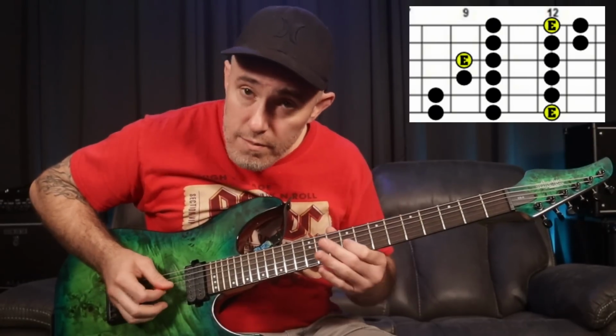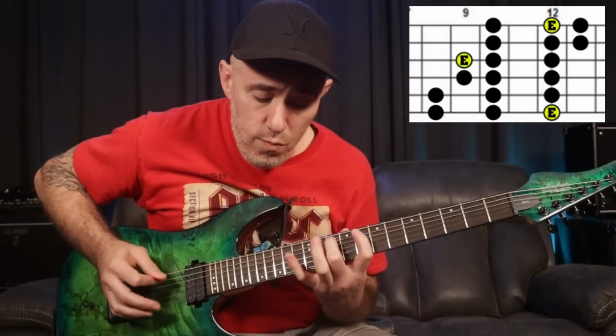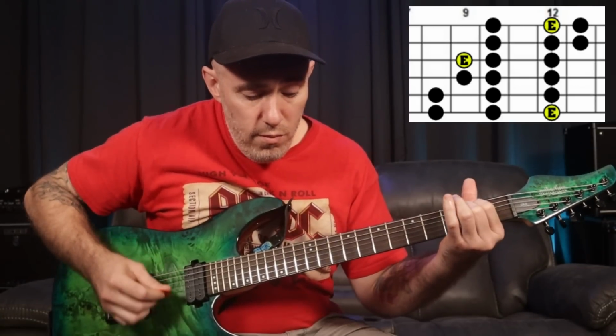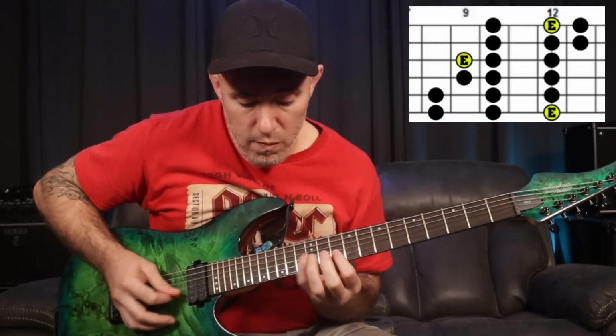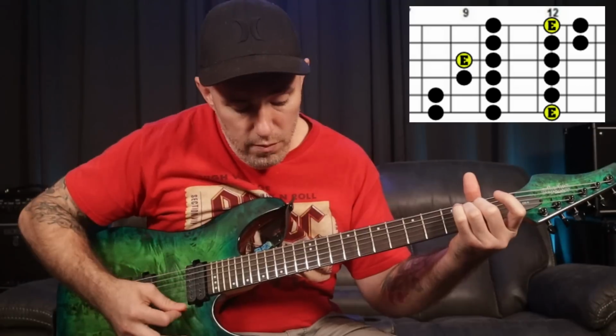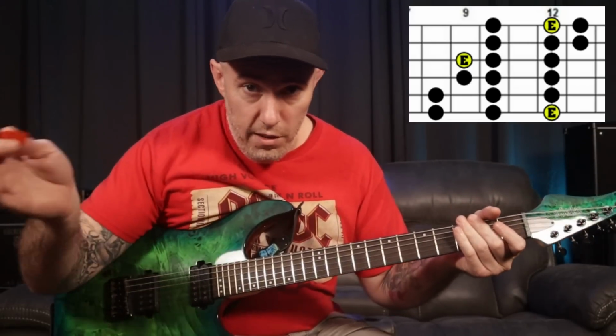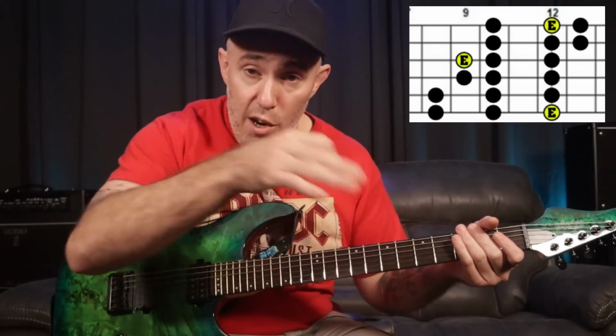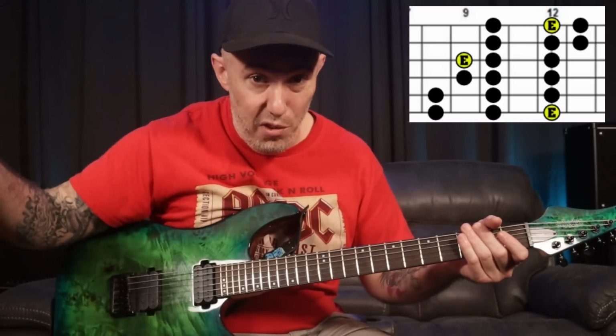There's the E right there. It doesn't sound like the major scale at all because we're playing it over an E minor chord. That's the sound of Phrygian that you're hearing.